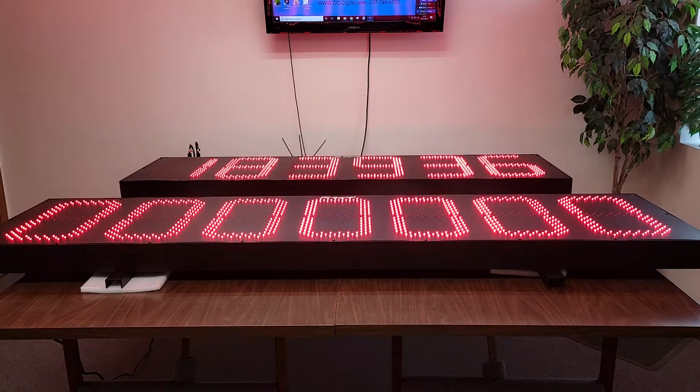Today we're demonstrating a custom project that we've been working on, and it is a counter. The 7-digit is a counter and the 6-digit is a minutes to kickoff for Super Bowl. The counter is counting how many packets of food they're going to be passing out to feed the hungry.